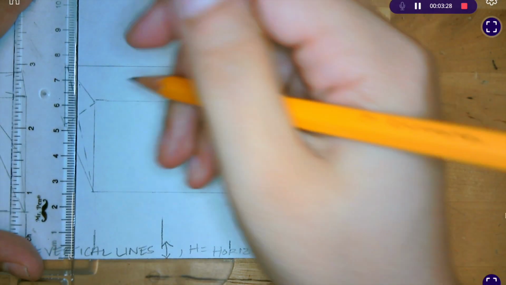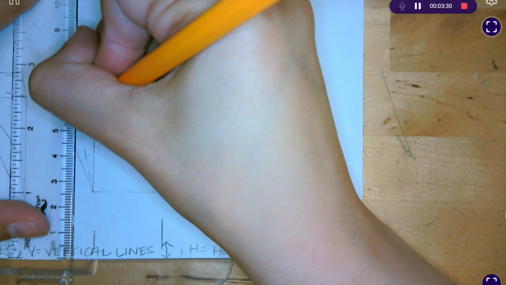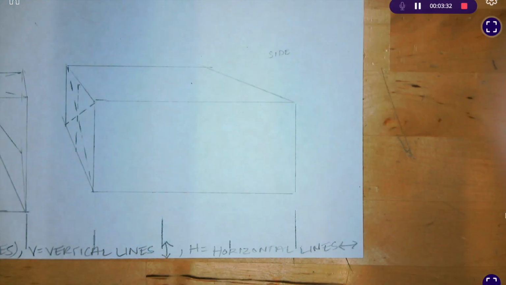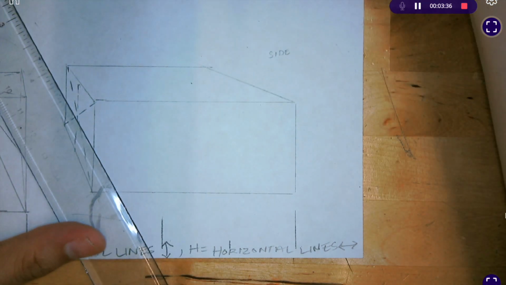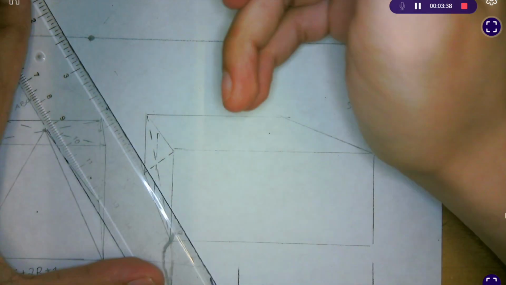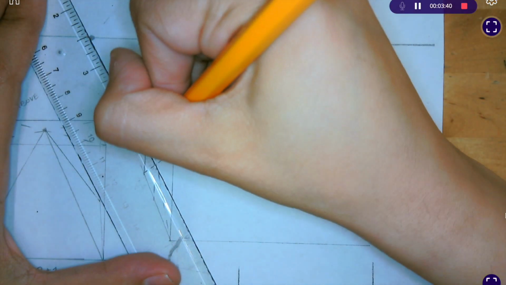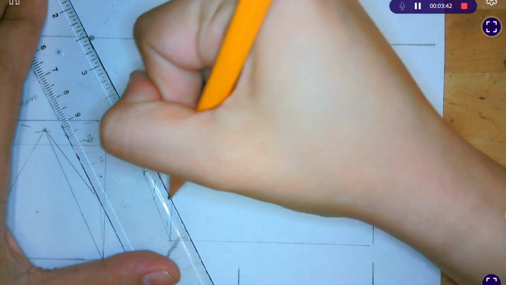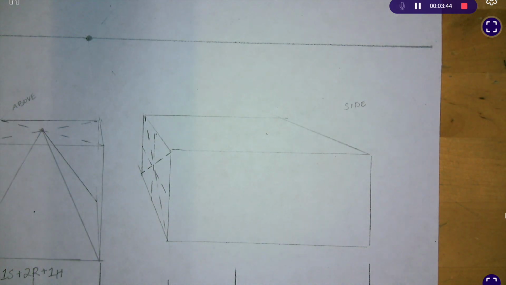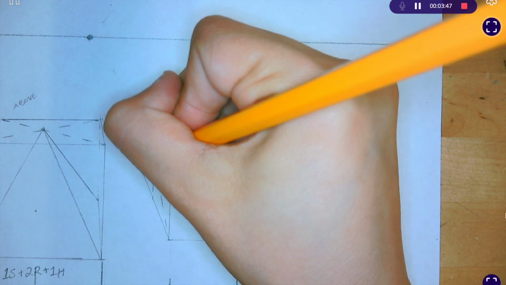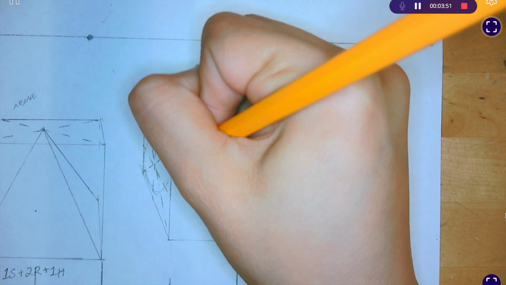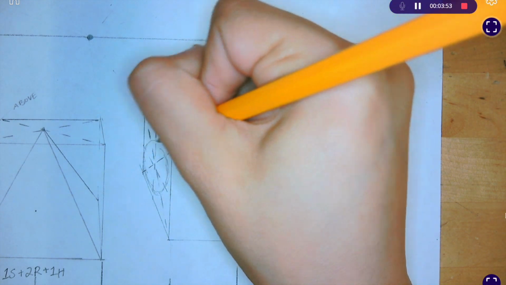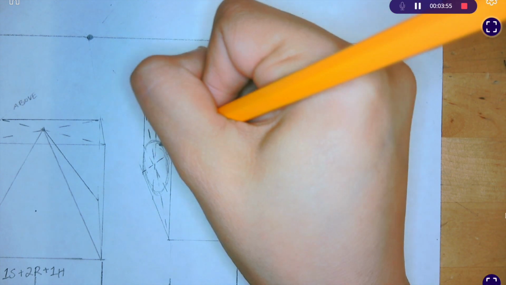Make sure that it's a nice straight line. Okay. And then when we are doing this middle one, you always want to line it up to the vanishing point. Okay, so now this is telling us this is where it's curving. And this is essentially what it's going to look like.